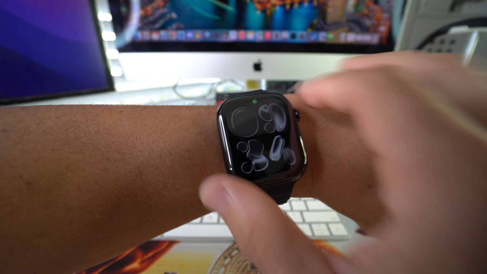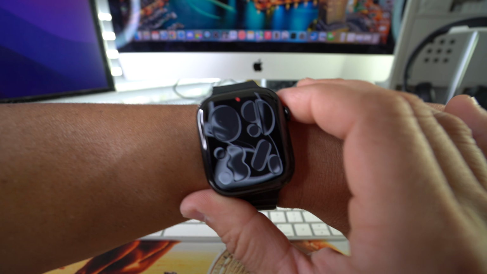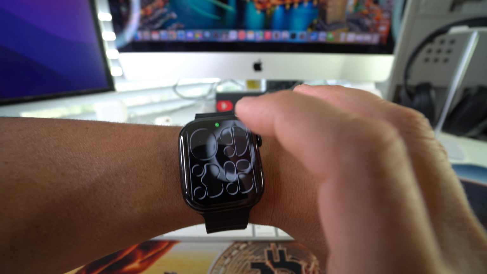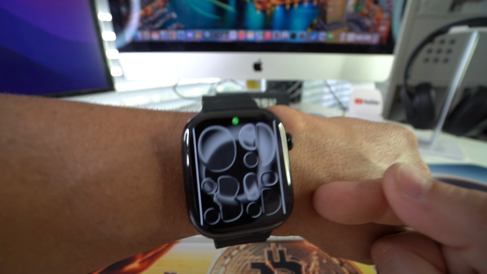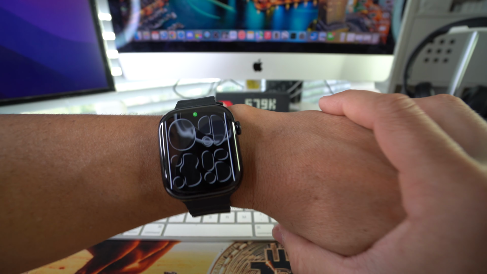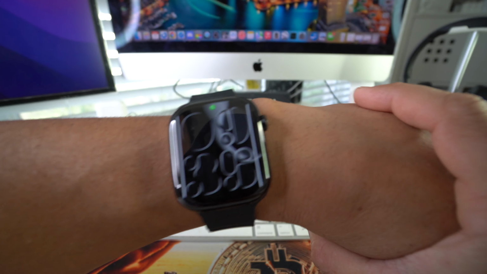All right, so in this video, I'm going to be showing you how to turn off or disable or also enable VoiceOver. VoiceOver is this feature that whenever you touch anything on the screen, it reads it out loud to you. And it can get pretty annoying if you turn this on by mistake. But you can also use this to enable it if you need to.